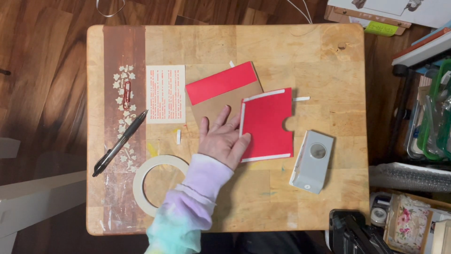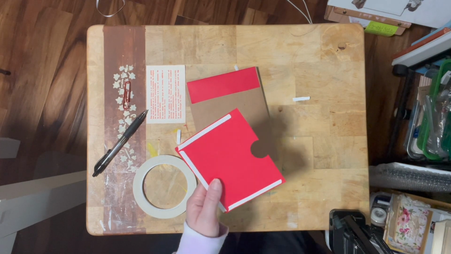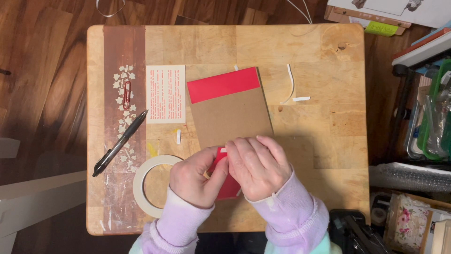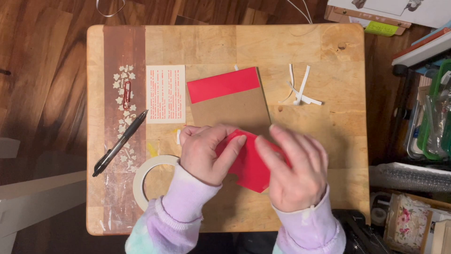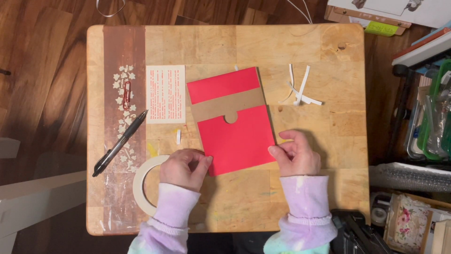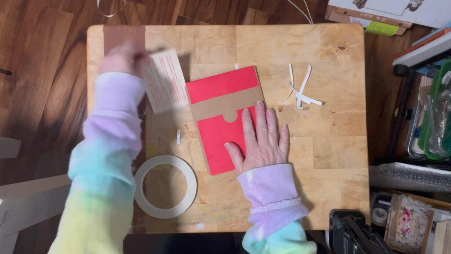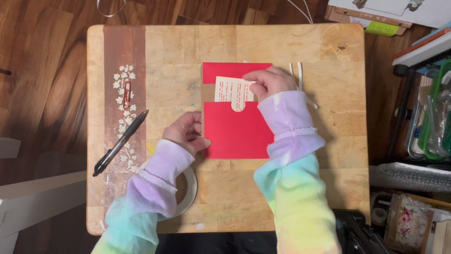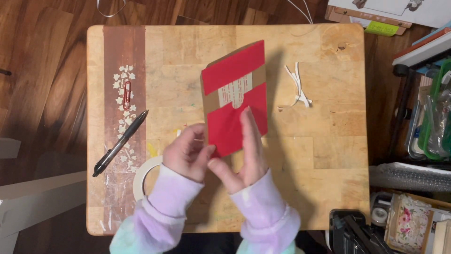There we go. And if at any time your tape goes, you know, over your paper, just roll it back on itself. Then we're going to put our pocket down here. And there we go. You could do it that way and it'll stay, or you could do it that way, or you could do it both if you wanted to.